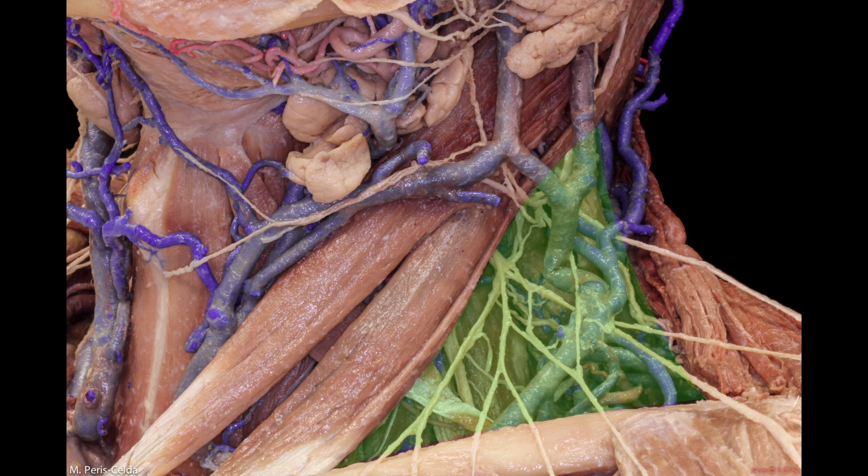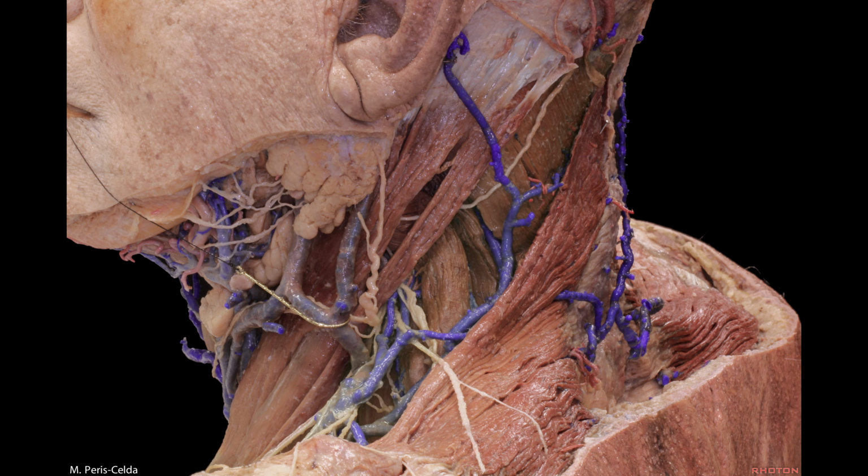So the posterior triangle, as we said before, is located in between the clavicle, the posterior border of the sternocleidomastoid muscle, and the trapezius muscle. And in a lateral view, we see this posterior triangle. The most important point of this triangle is what we call Erb's point, that can be found approximately at half the distance between the superior and inferior insertions of the sternocleidomastoid muscle.